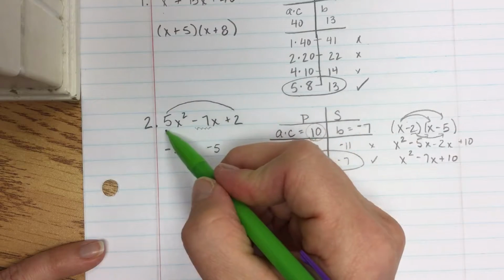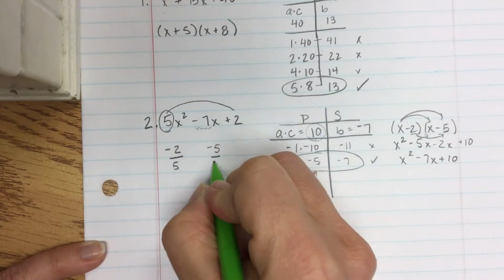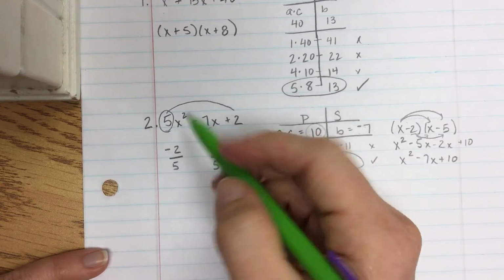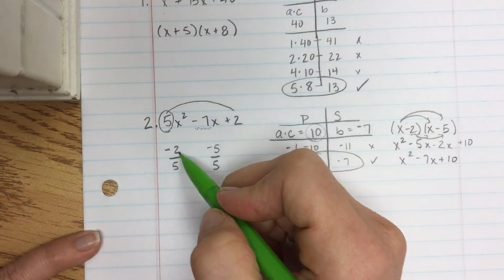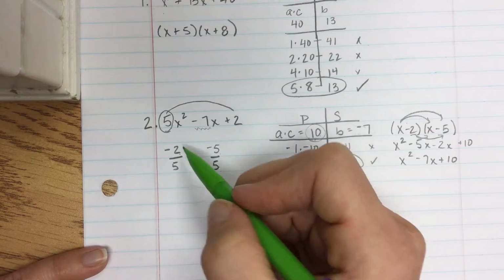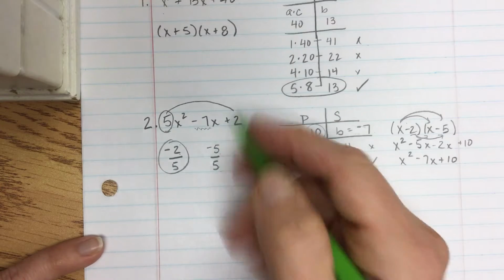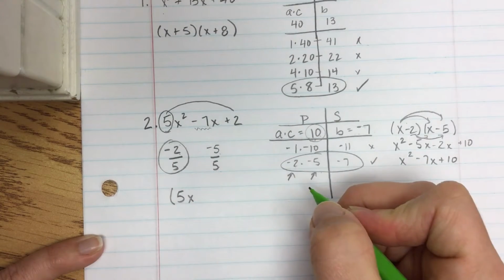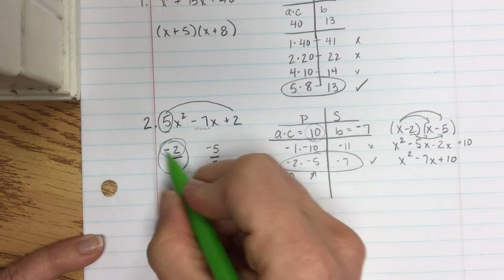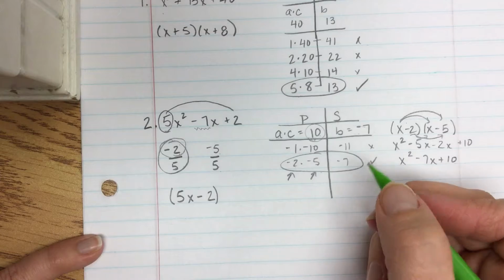The additional step is to take the leading coefficient and put it underneath both of your factors. So I took my leading coefficient 5 and put it underneath both of the two numbers that I got, the -2 and the -5. If it doesn't reduce, then these two numbers are going to go into your factor. The bottom number is going to be the coefficient. The top number, whether it's plus or minus, is going to be the adding or subtracting.